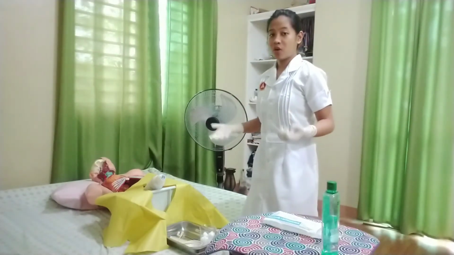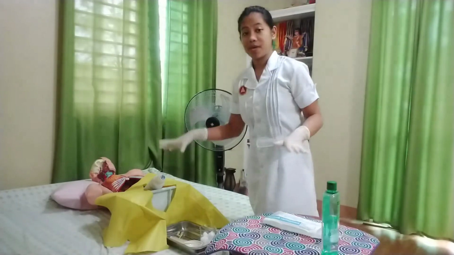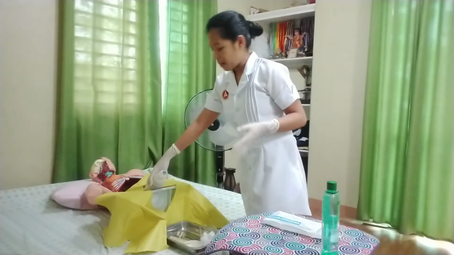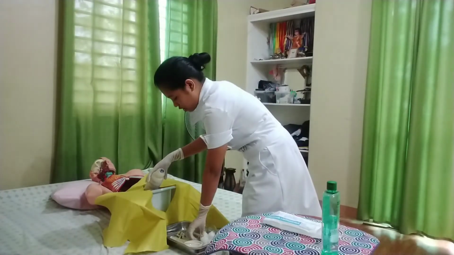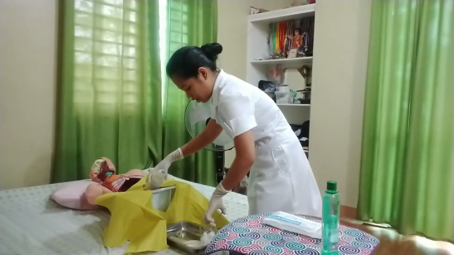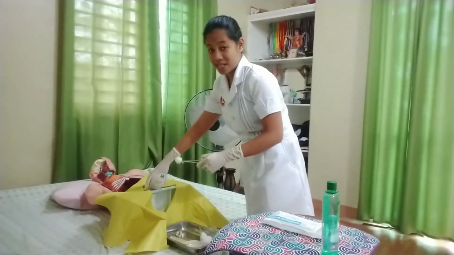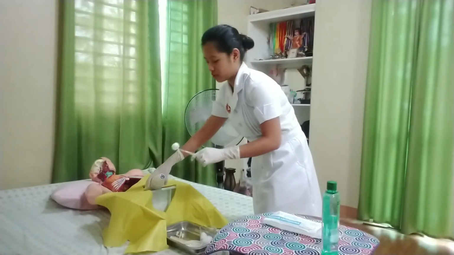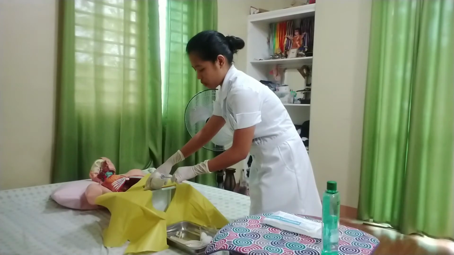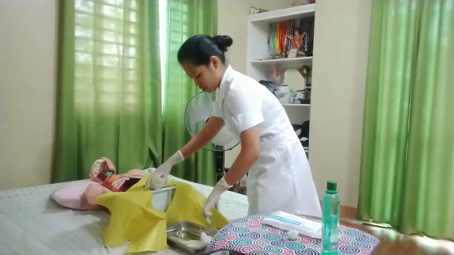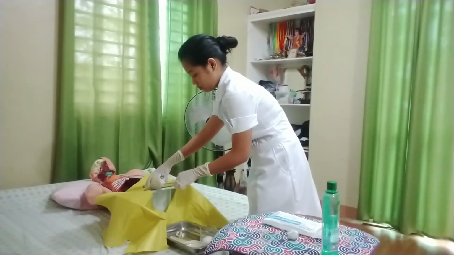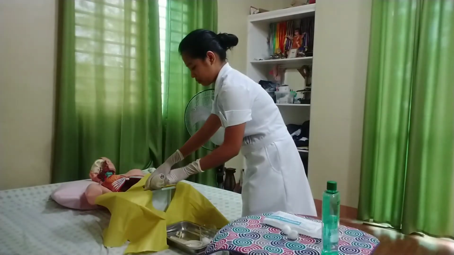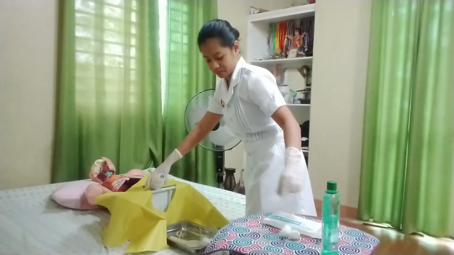Assuming that we've done all the first procedure, I will now lift the penis using my non-dominant hand, which is already considered contaminated, and using a clean cotton ball held by the forceps, I will be cleaning the area at the meatus. I will start from the meatus downward to the base of the penis for 3 cleansings. So let me start. I will use a circular motion and then discard it. And then the other one. Discard it. And for the last one, we will discard it.